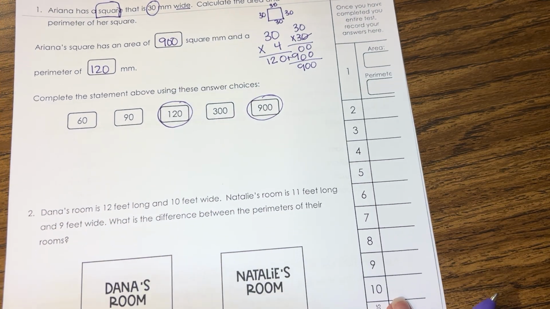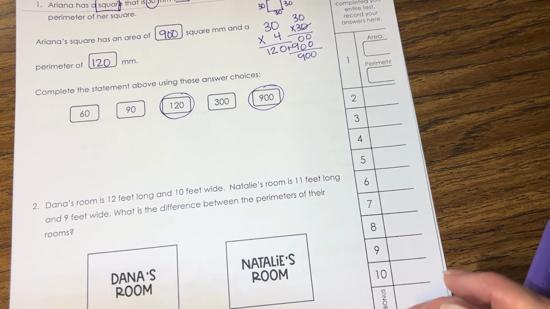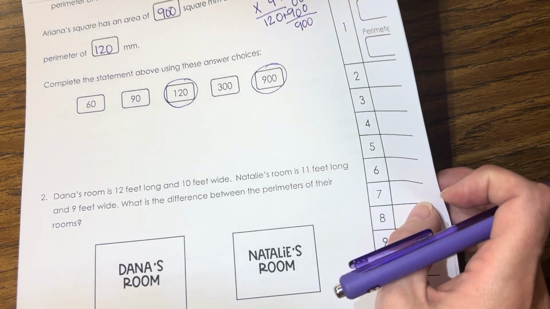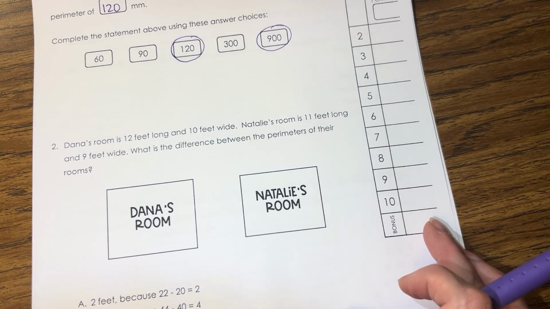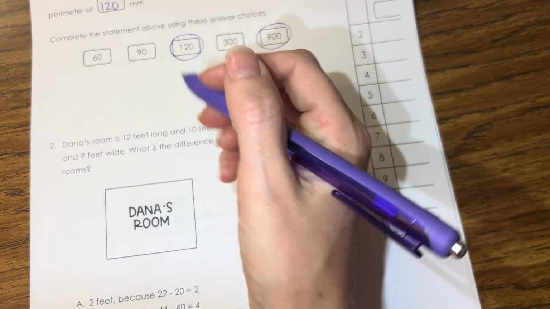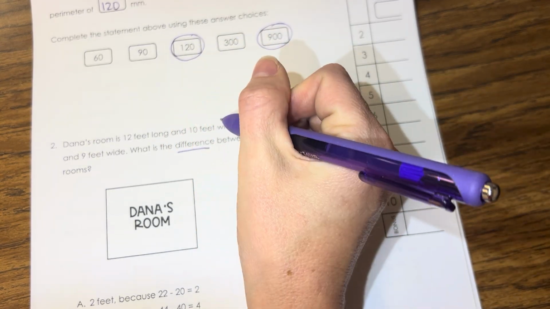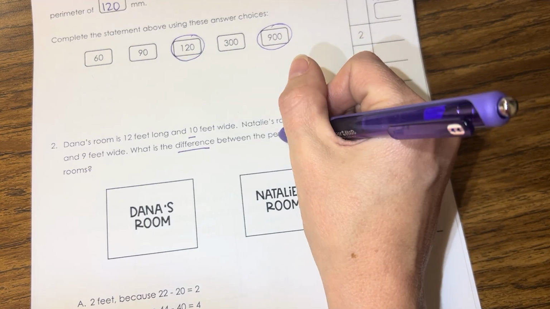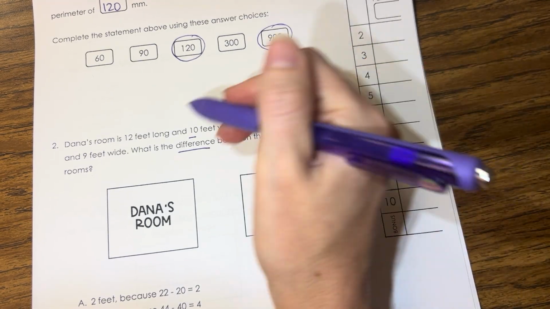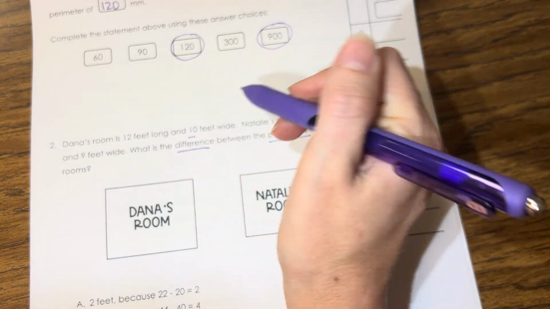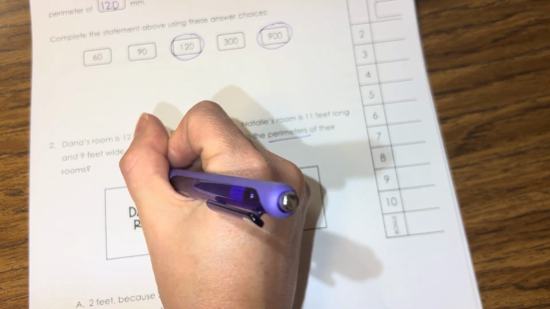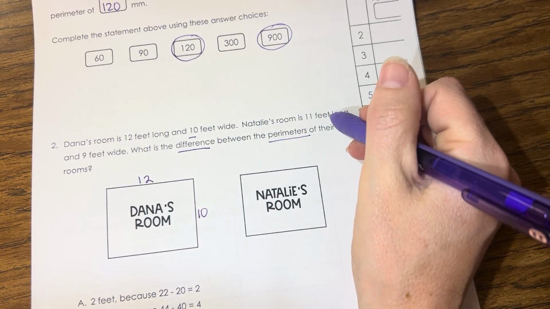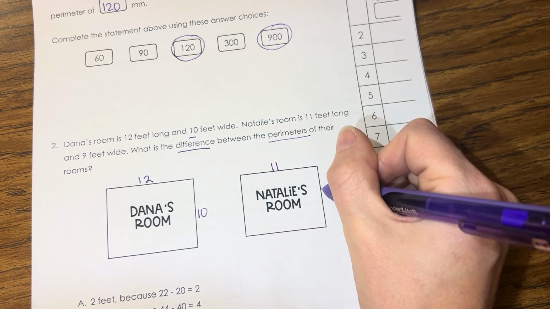Number 2, Dana's room is 12 feet long and 10 feet wide. Natalie's room is 11 feet long and 9 feet wide. What is the difference between the perimeter of their rooms? Okay, so we have to go back to what do we know about this word difference? It means subtract. All right, and so it's asking us to find the perimeter. So Dana's room is 12 feet long and 10 feet wide. And then Natalie's is 11 and 9.